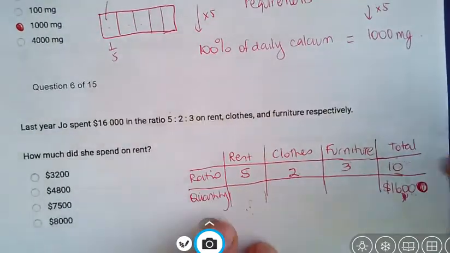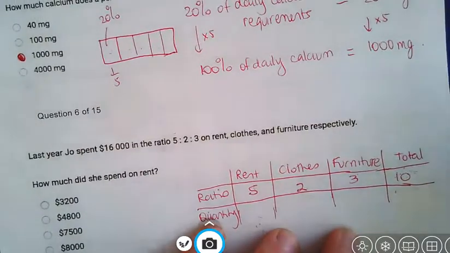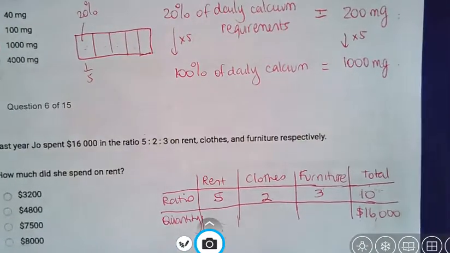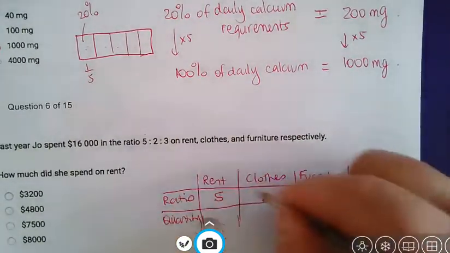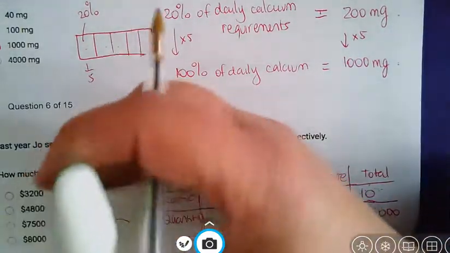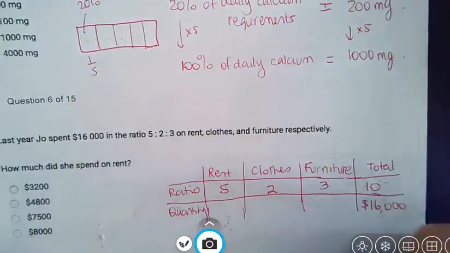So aren't you spending rent, look, 16,000 is spent on everything. Look, you know what I might do? I'm going to draw a little graph.